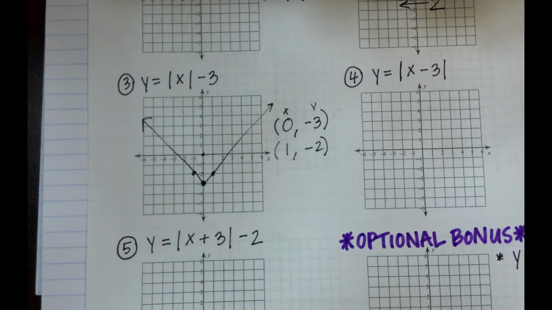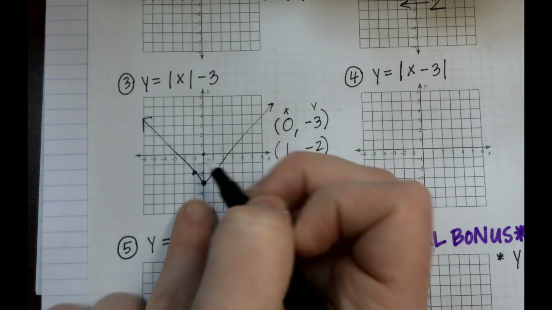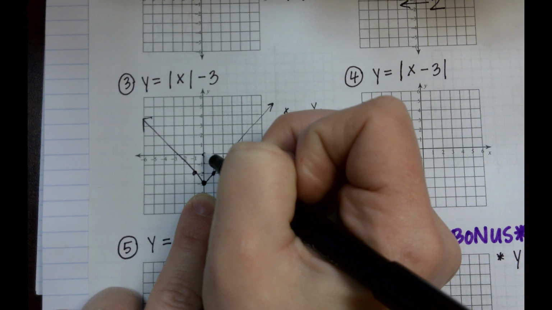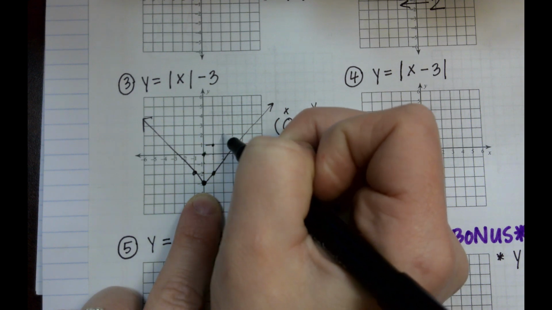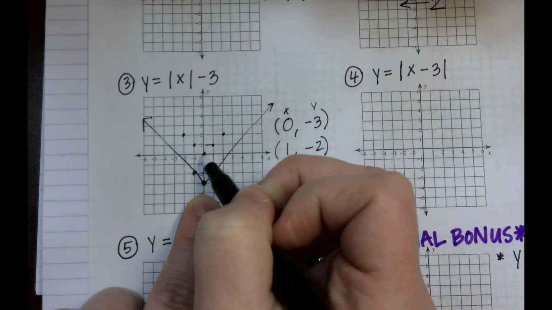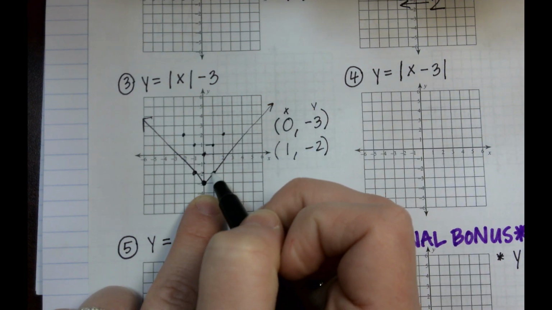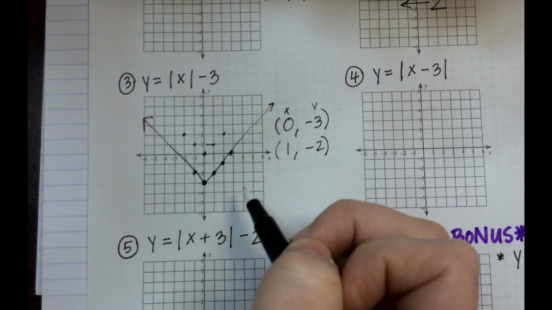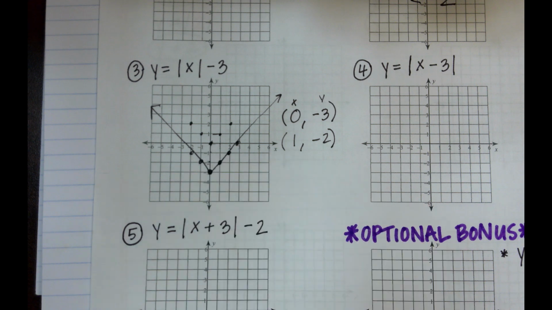Right, that part I got, and then you started branching off. Yes, that's where I lost you. I moved this down 3 spaces, and I knew that with my original graph, I would go up 1 over 1, up 1 over 1. I just did the same thing from this point. Up 1 over 1, up 1 over 1, right? Does that make sense? Yes, but now how do we get the coordinates? When you start branching off like that, we have to make the coordinates, right?